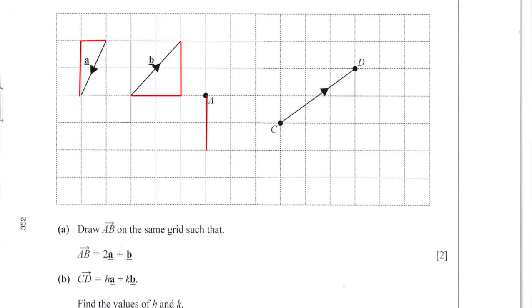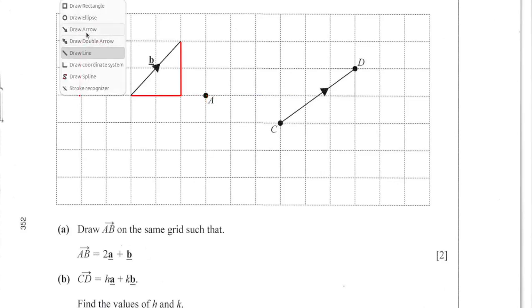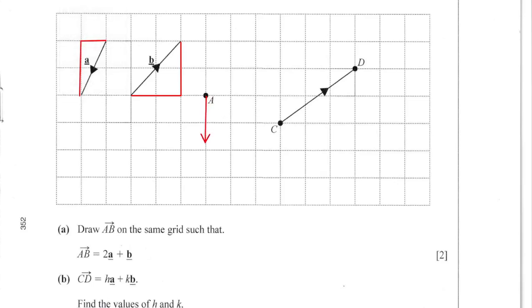That's the vector. Okay, maybe let me try drawing it with an arrow like that, and this point here is B. Well, that was vector AB.